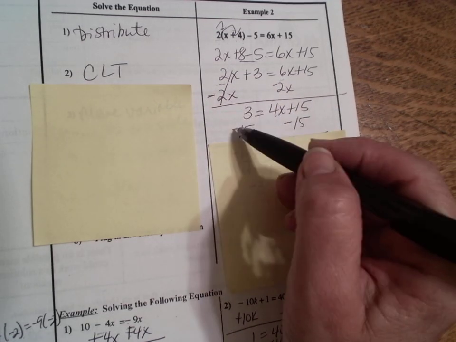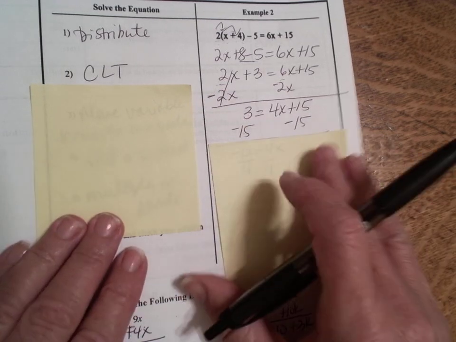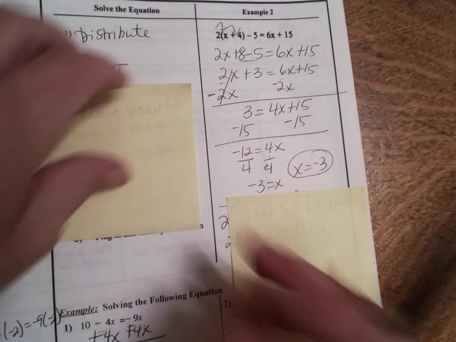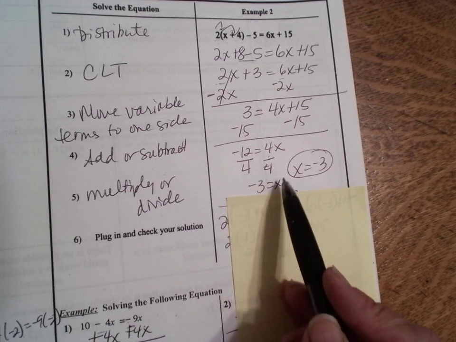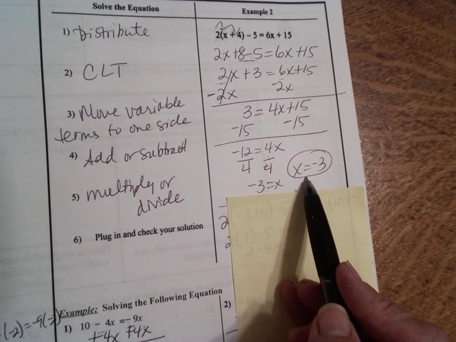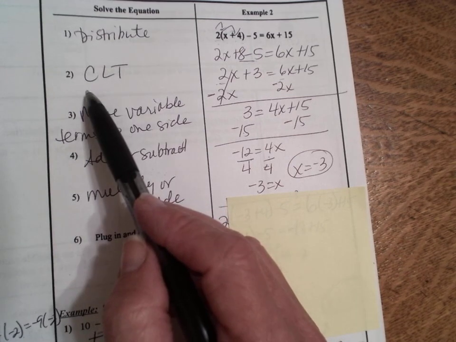The variable term's to one side, the constant's to the other. So you're going to subtract 15, subtract 15. 3 minus 15 is going to be a negative 12. And negative 12 equals 4x. You're going to divide by 4. And then your x is going to equal a negative 3. So after you distribute it, you're going to combine like terms.